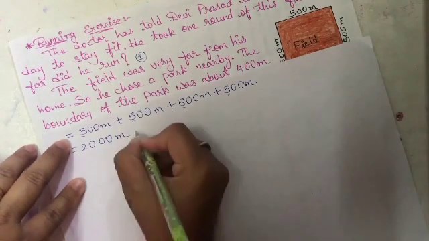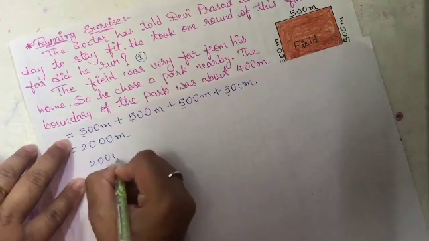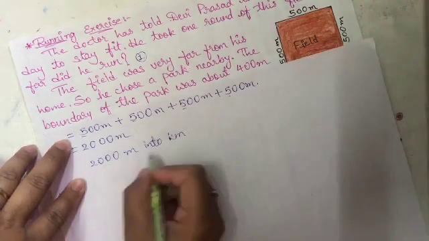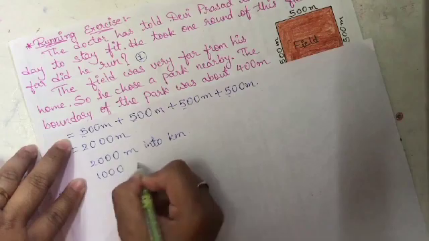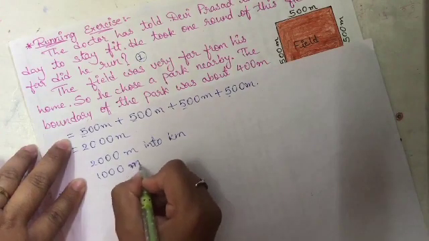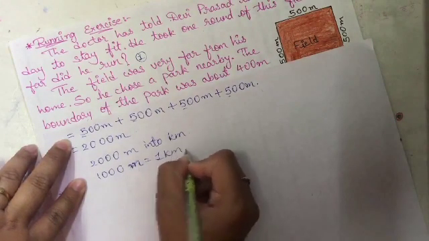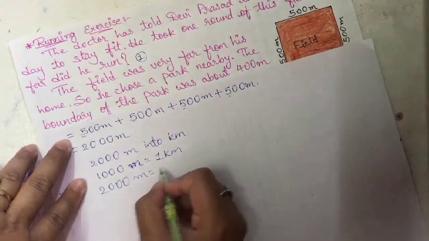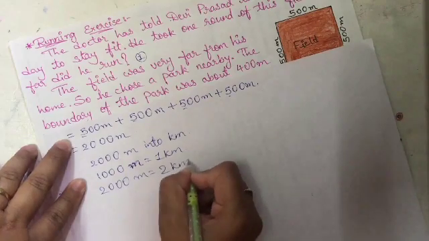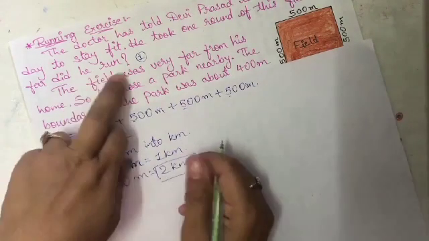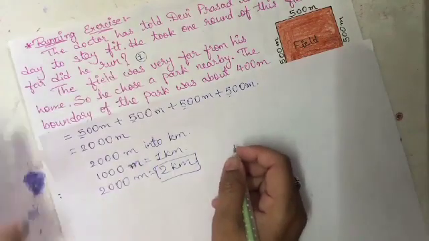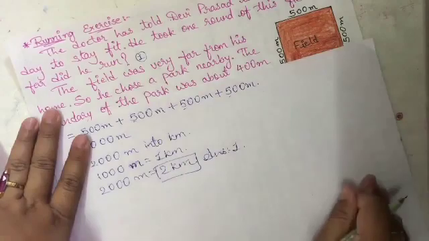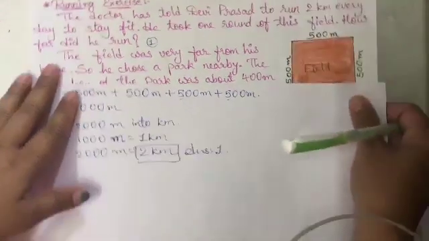So here we have to convert this 2000 meter into kilometer now. Fine. So we know that 1000 meter is equal to 1 kilometer. So for the 2000 meter, it will be simply 2 kilometer. So he runs 2 kilometer. Clear? Your answer 1. Now let's see the next question.